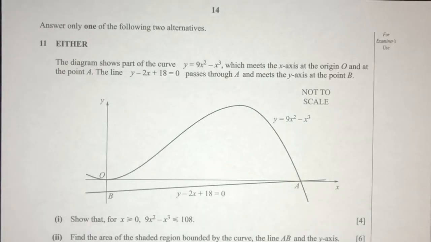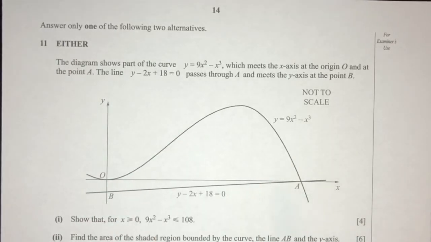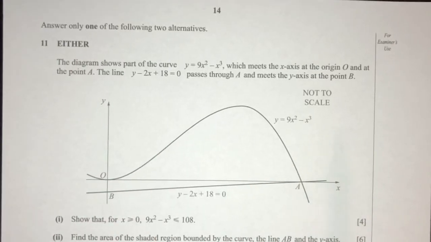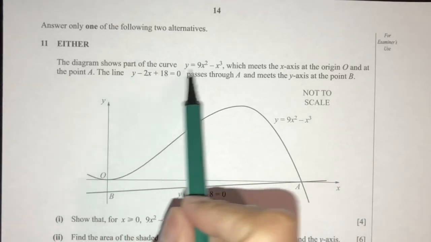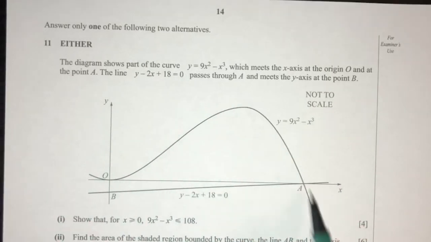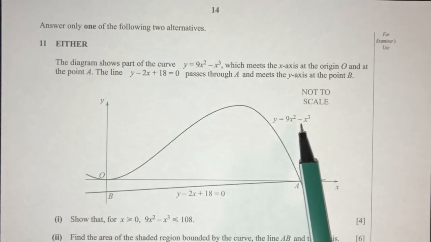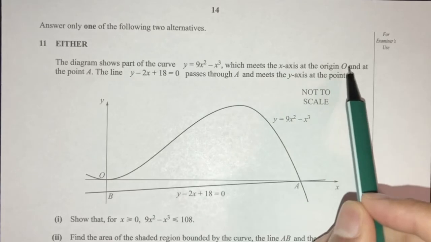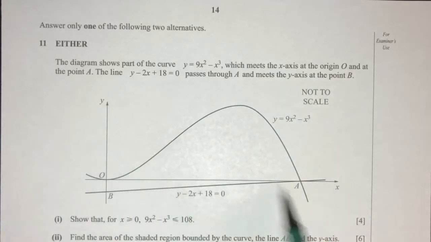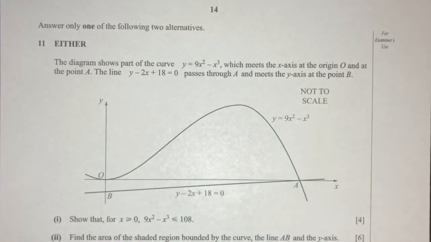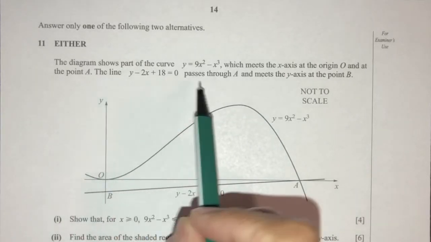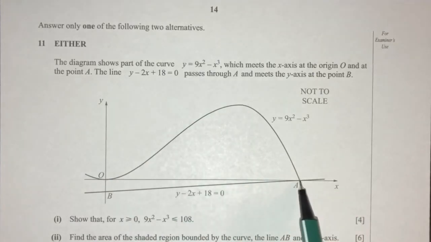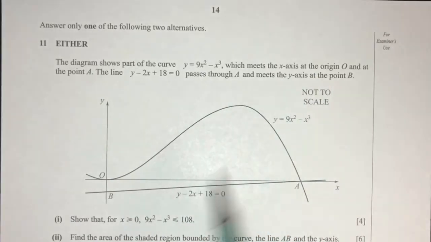Let's move on to our final question, question number 11. So answer only one of those two, but obviously we're going to do both in this paper, right? Now the diagram shows part of a curve. This is your curve y is equal to 9x squared minus x cubed. That is this curve, right? Now it meets with the x-axis at the point O and also at the point A. Okay, so we have 2 points here where it meets the x-axis. Now we have a straight line which passes through A, this point, and meets the y-axis at the point B.